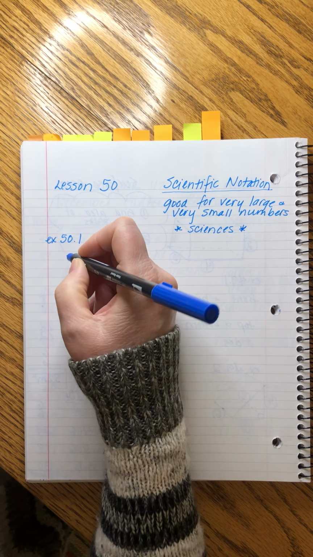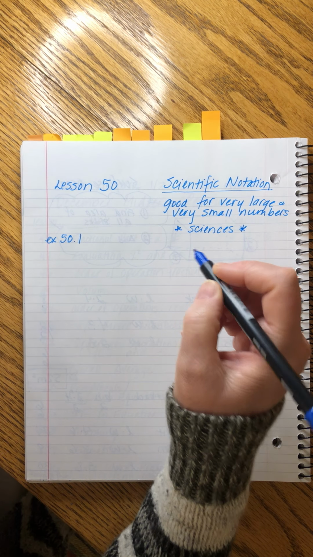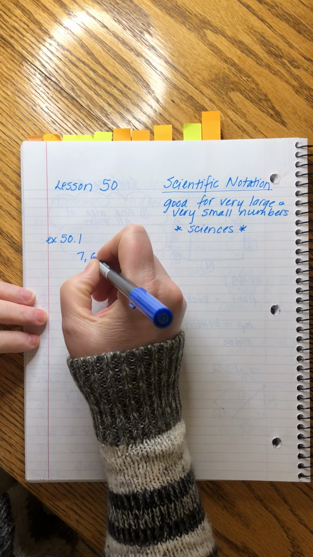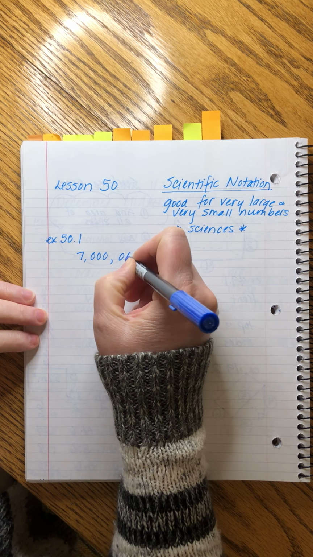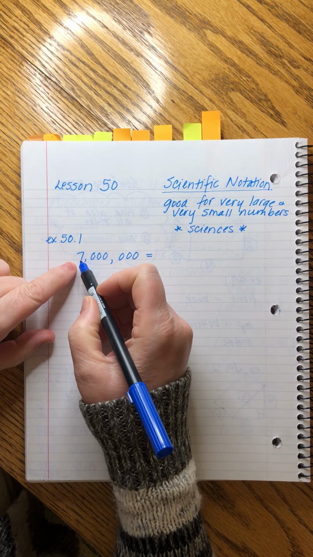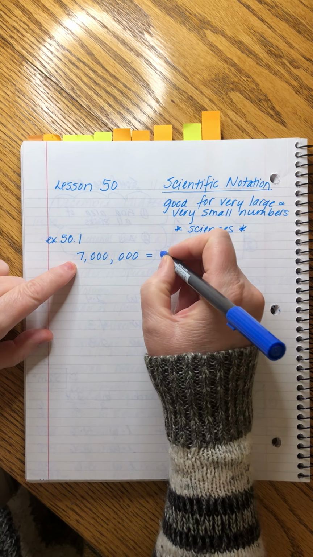All right, we're going to start. I'm going to teach this to you in a couple different ways, and then we'll streamline it and get a process down, and then I'll write down the steps. But I want you to understand it first. Let's take a process you're familiar with. This number is equal to 7 times 1 million, because this is 7 in the millions place.